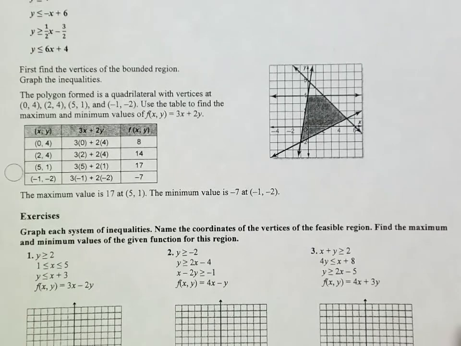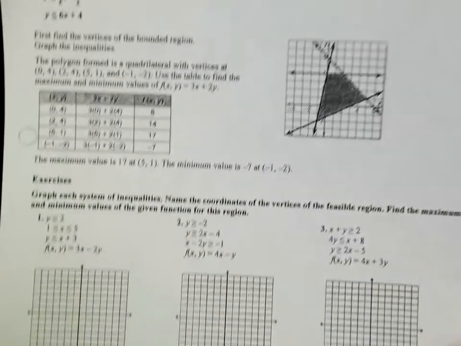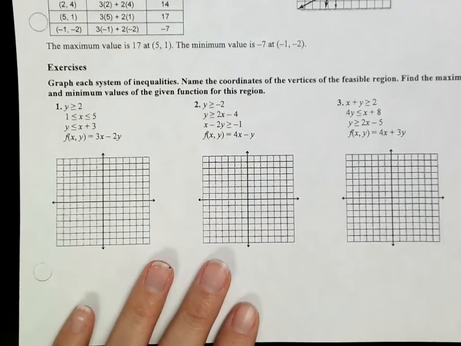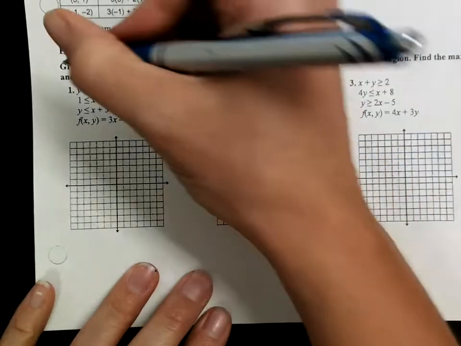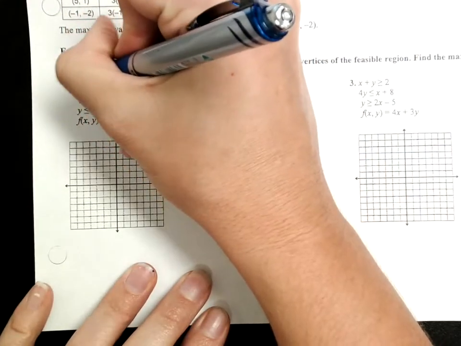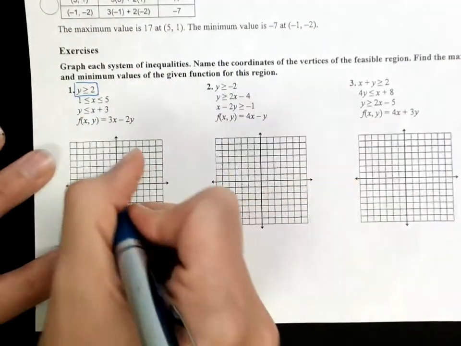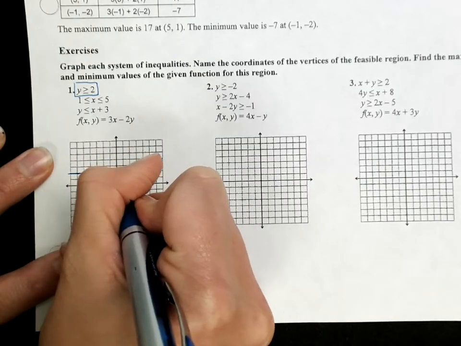There is a problem here worked out as a good example. Not a bad idea to look at it. But I'm going to go ahead and skip down here and start working this problem. So question number 1, the first thing you need to do is graph your inequalities. The first one is just y is greater than or equal to 2. That's a pretty simple one. Here's 2. I have a horizontal line.